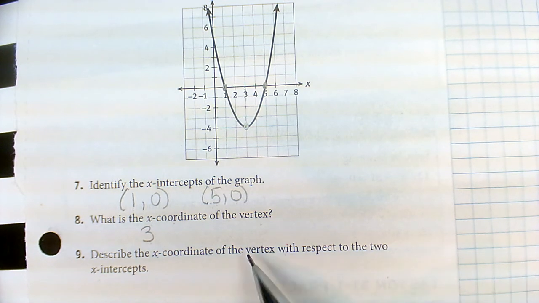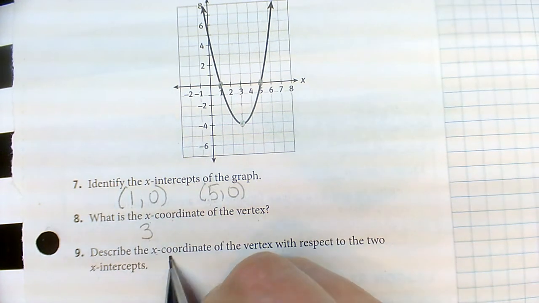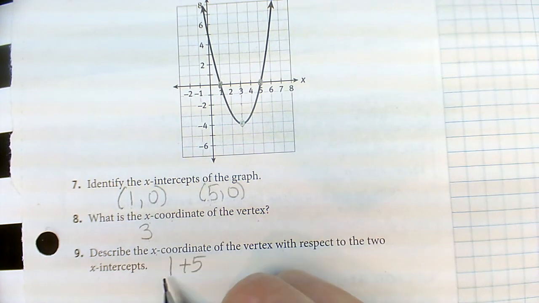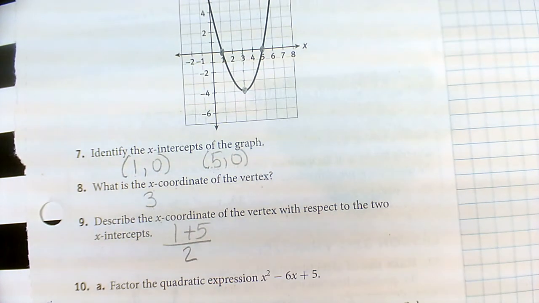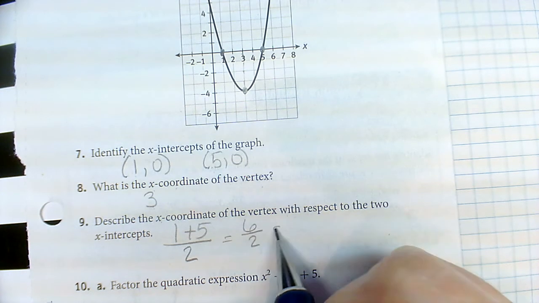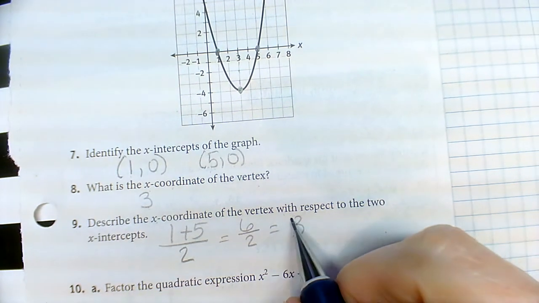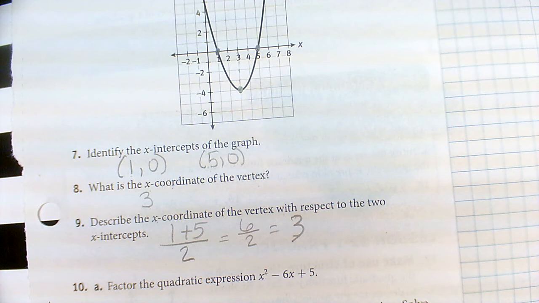Or another way of looking at it is it's the average, right? Like if you found the average of 1 and 5, how do we find the average? We add the two numbers together and we divide by the number of numbers, right? So 1 plus 5 would be 6. 6 divided by 2 is 3, okay? So that would help us find the x value of the vertex of the function, okay?